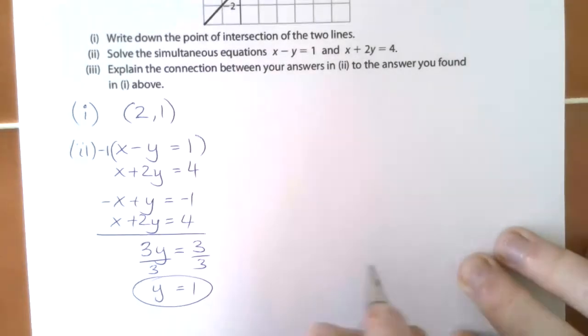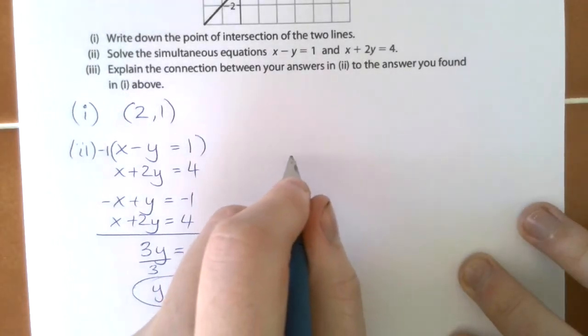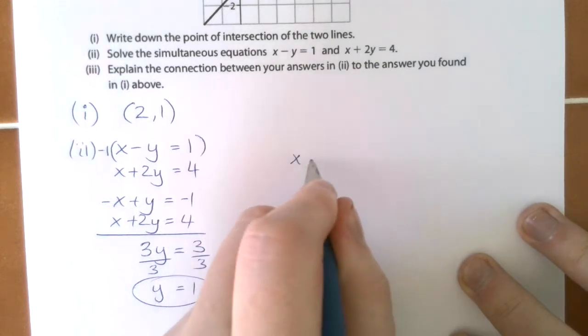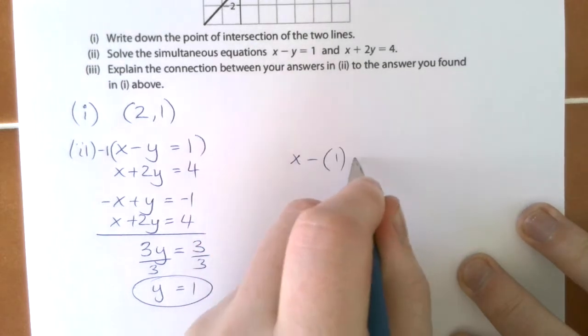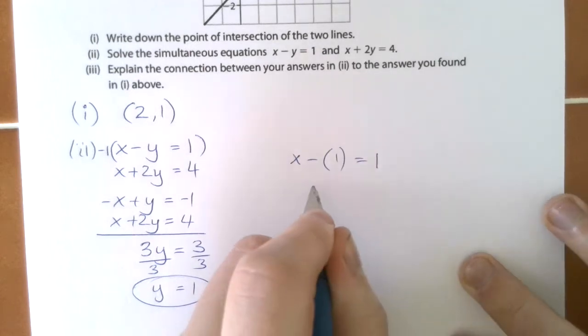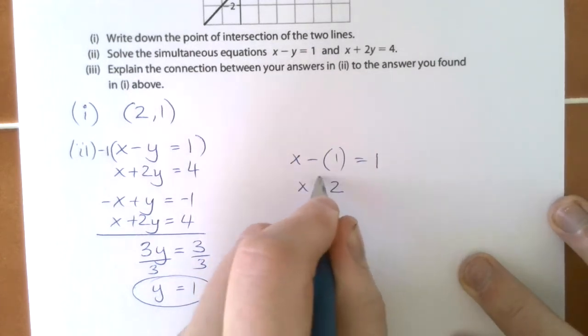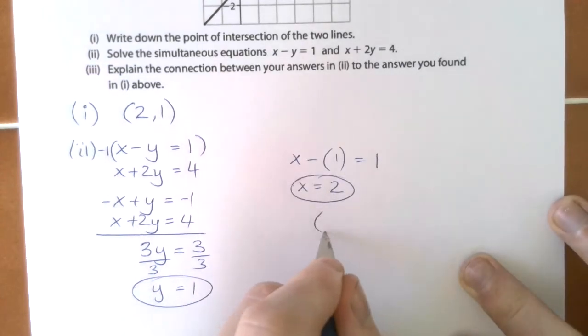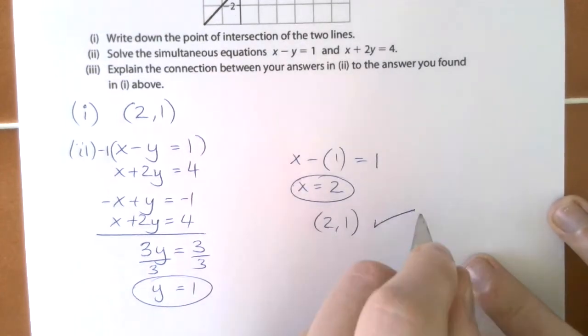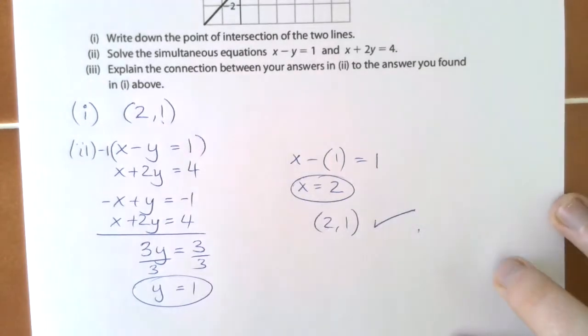Then we sub that 1 back into one of the original two equations. I'm going to sub it into the top one. x minus 1 is equal to 1. Plus 1 on both sides, so it's going to be x is equal to 2. So my point is 2, 1, which we had originally when we saw the graphical method.